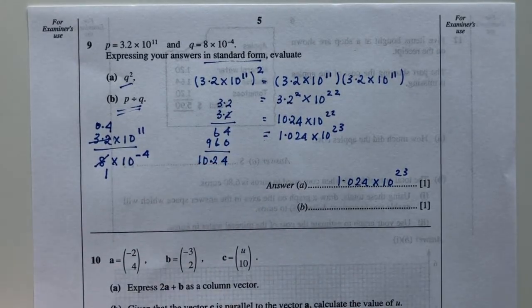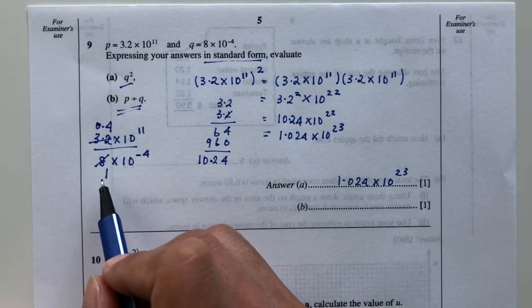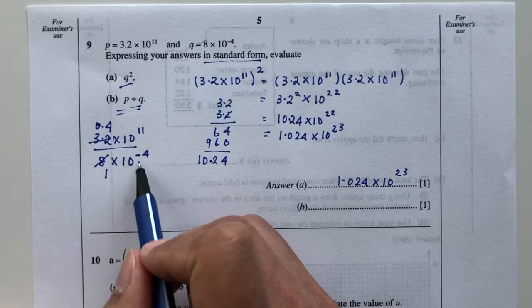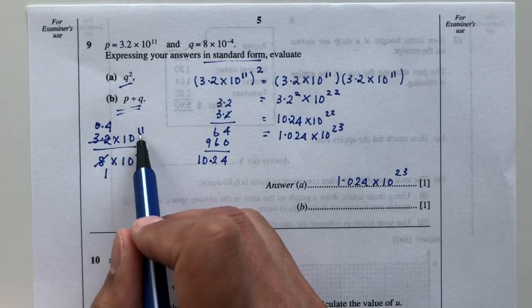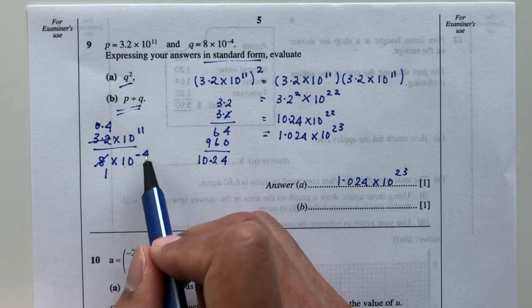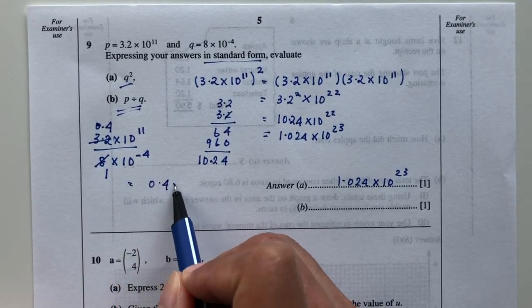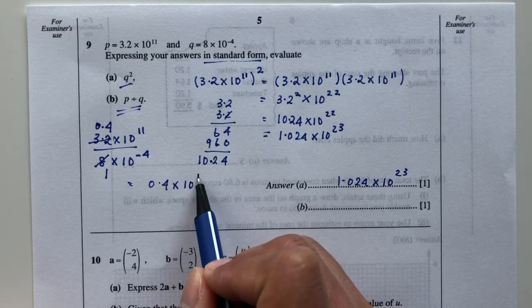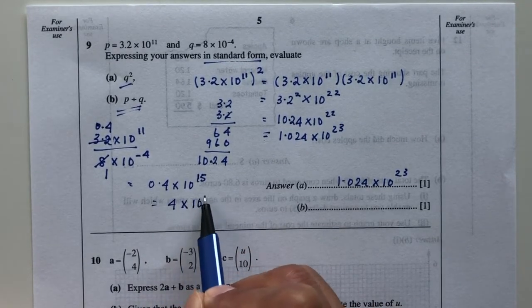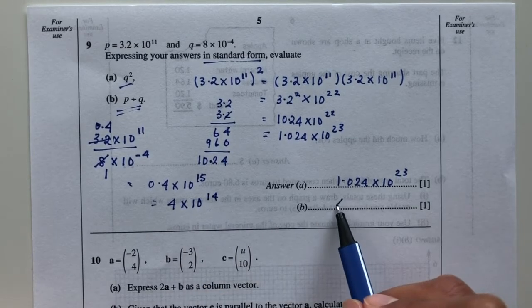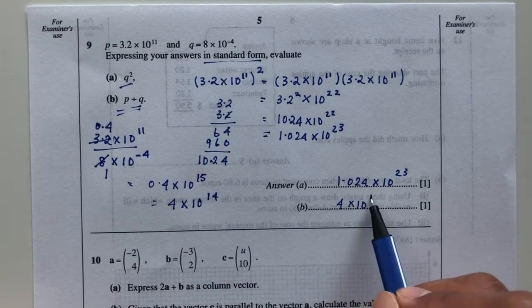Now we have to solve this part. 10 power 11 divided by 10 power minus 4, so 10 power 11 plus 4, that will be 0.4 times 10 power of 15. So now to standard form, that will be 4 times 10 power 14.